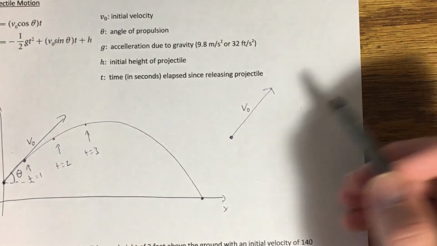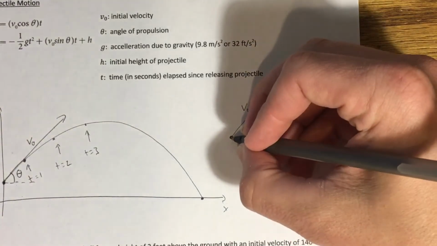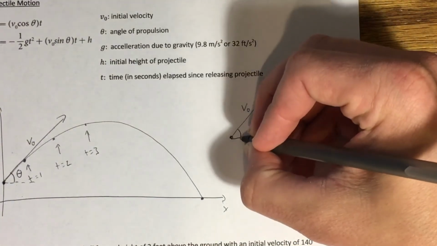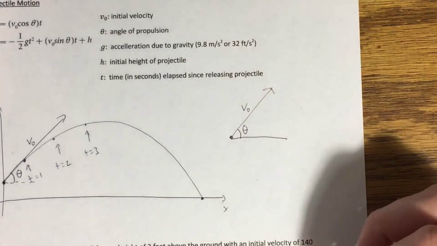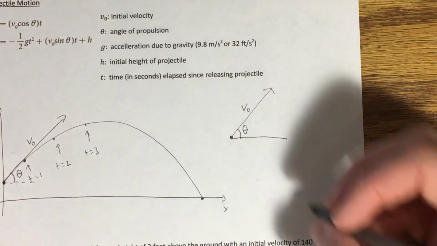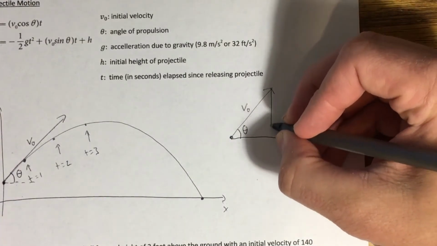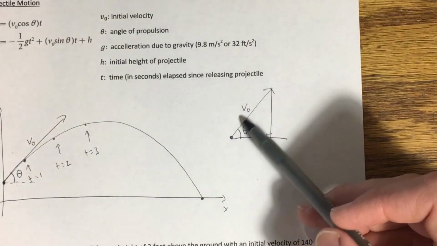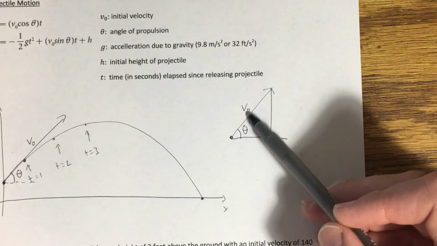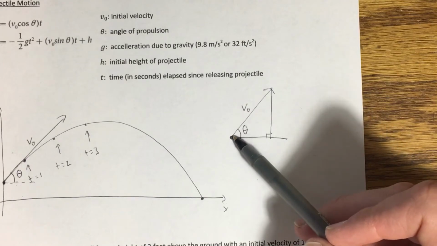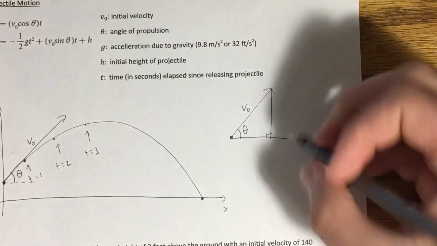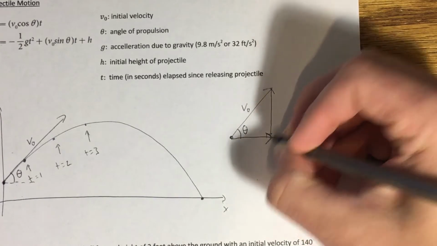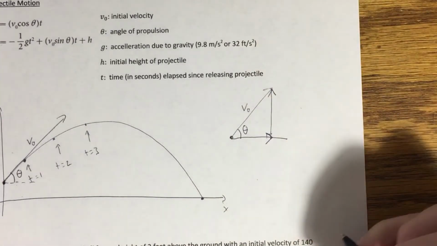This is what we call a vector. We know that it makes an angle of theta with the horizontal, and what this does is it allows me to create this little right triangle. And I can think of this velocity as being broken down into two components. There is a horizontal and a vertical component.